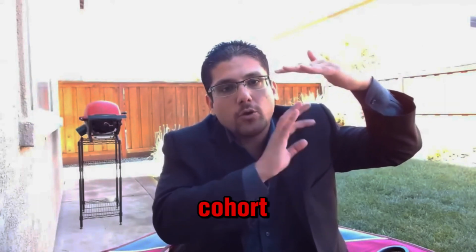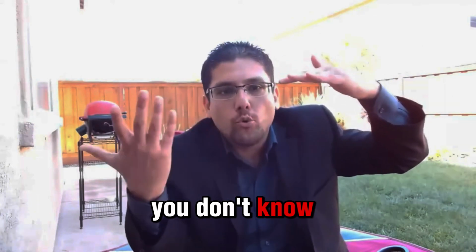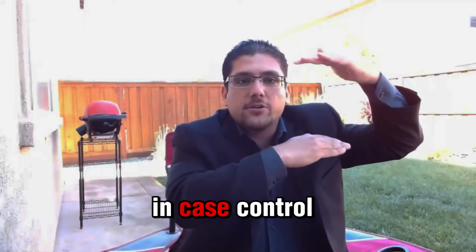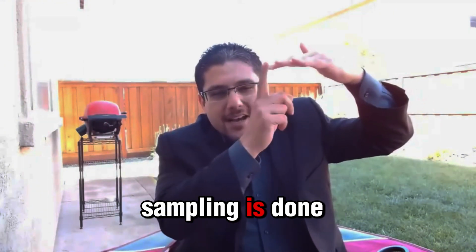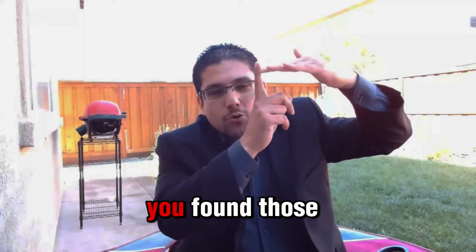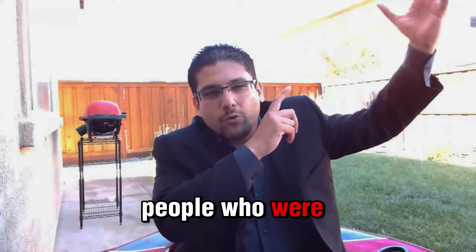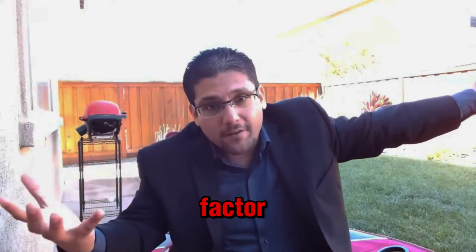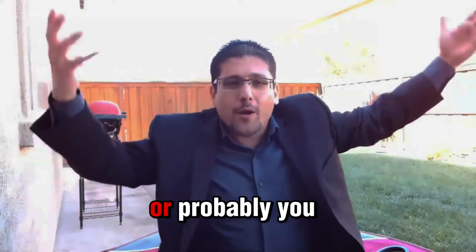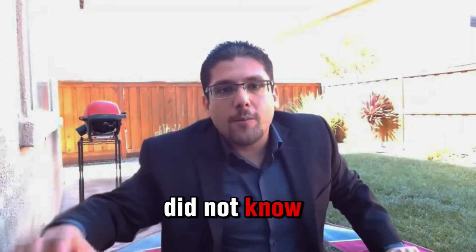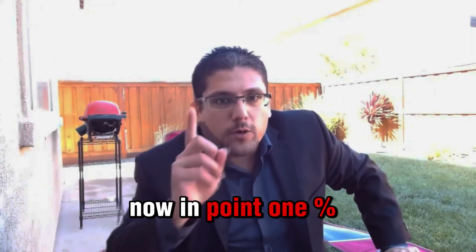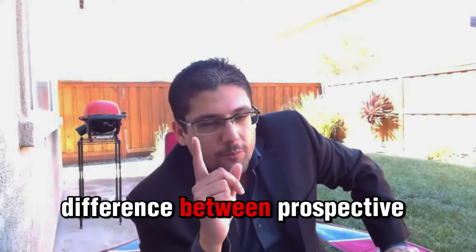Remember, in retrospective cohort, you don't know the disease, you don't know the risk factor. In case control, you know the disease, but you don't know the risk factor. Sampling is done on the basis of risk factor. You found those people who were exposed to a risk factor, but you don't know what that risk factor was. Or probably you knew, but the main thing is you did not know about it. You are easily now in 0.1% of scientists who know the difference between prospective and retrospective.